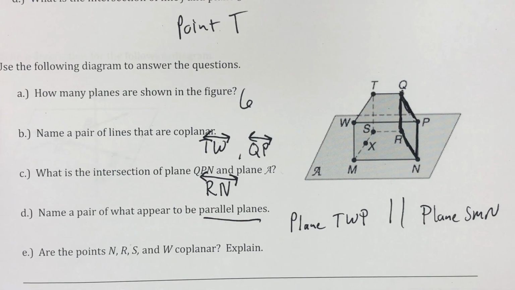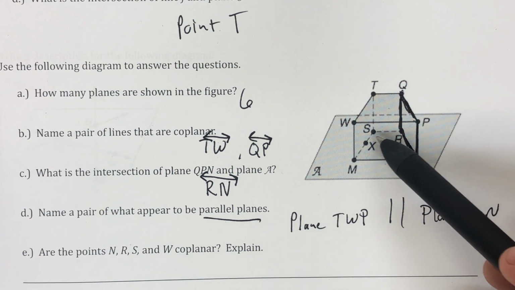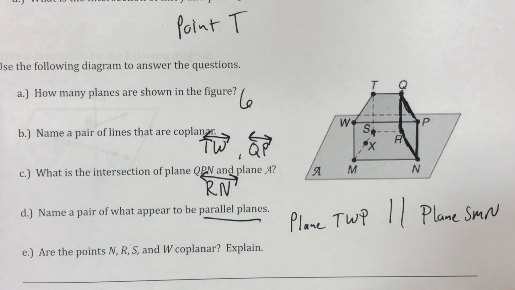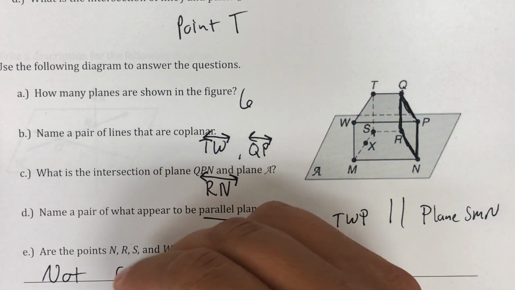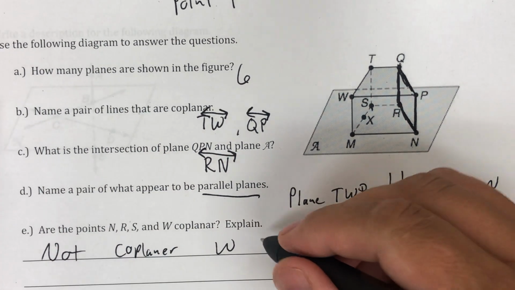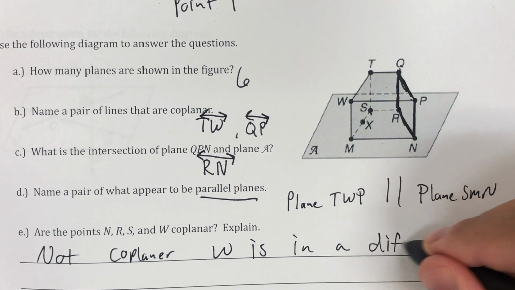All right, and lastly, are points N, R, S, and W coplanar? N, R, and S are on the bottom, W's on top. So they are not coplanar. W is in a different plane.